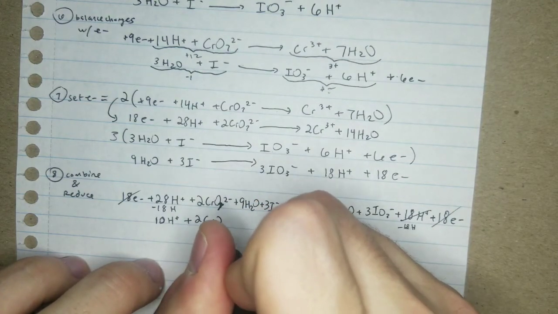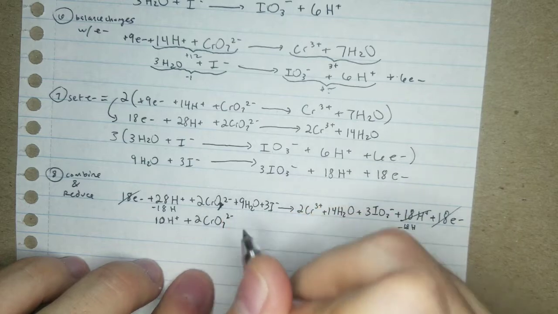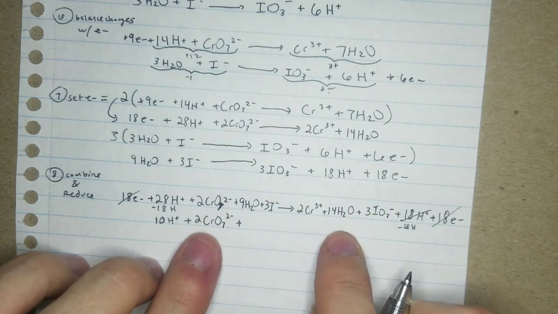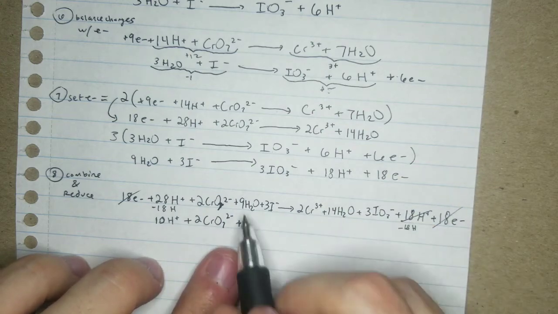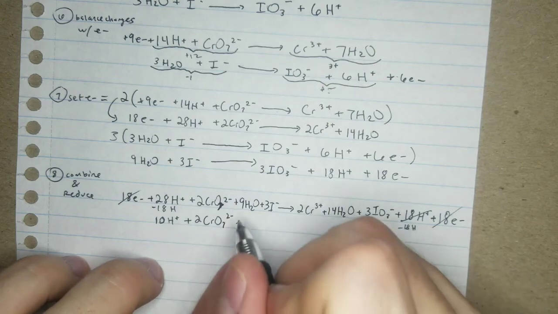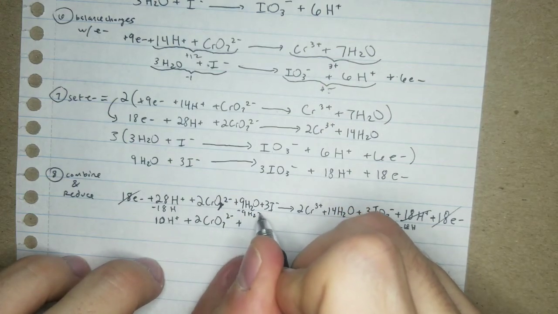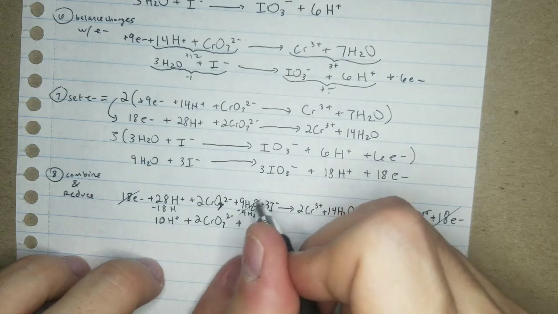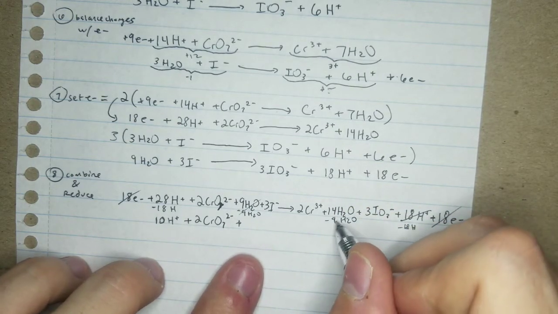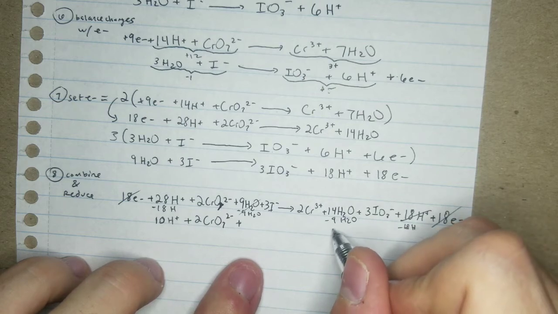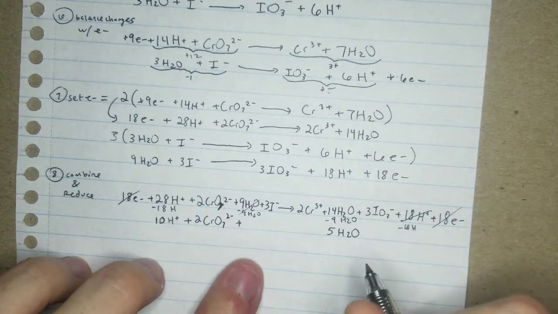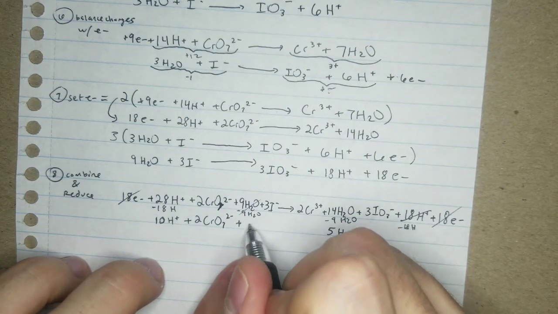Almost always you're not going to be able to do too much about the compounds that are in a different setup than on the other side. But for water, here we go. 9 H2O over here, 14 H2O over here. So we're going to minus the 9 H2O from both sides, just like on a regular equation. Minus 9 H2O. So now we're going to end up with 5 H2O over here. Okay, so we got rid of that.